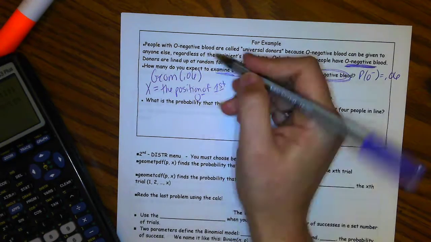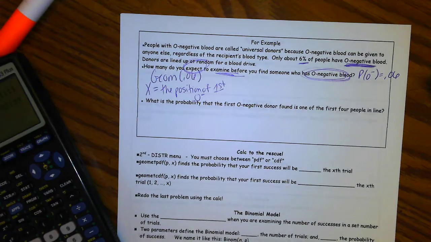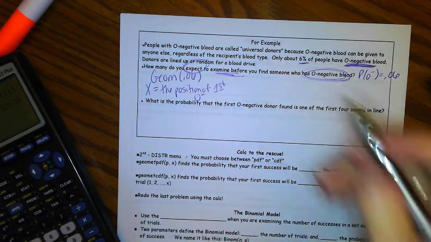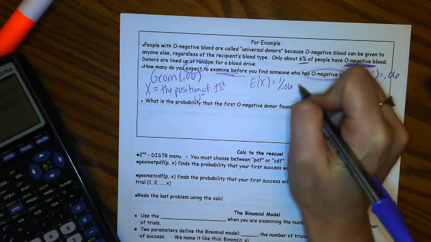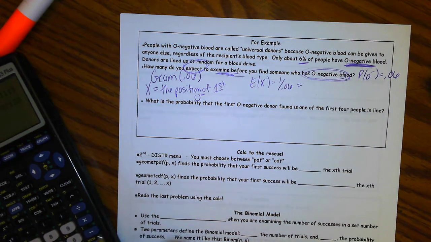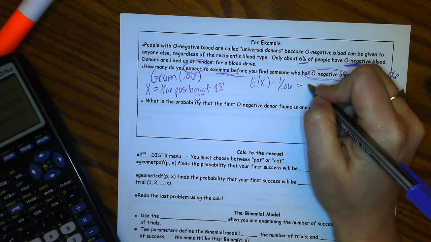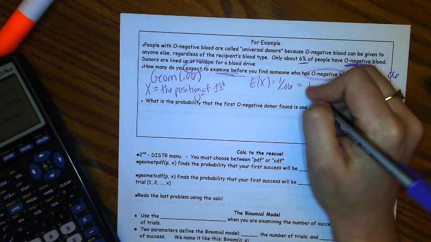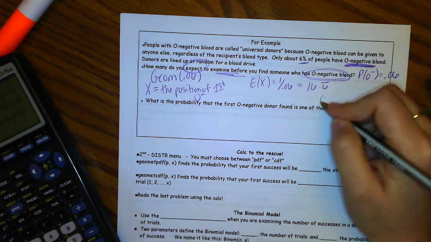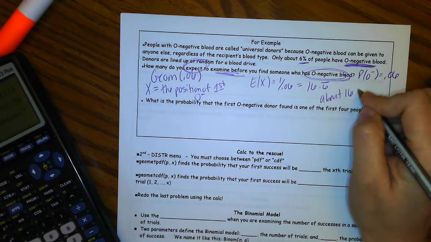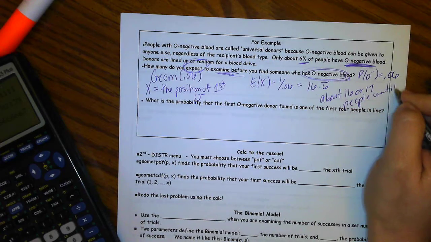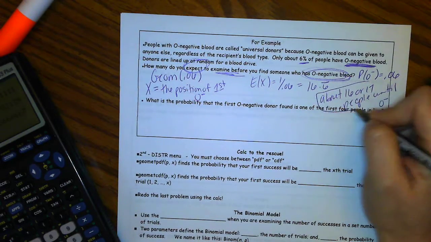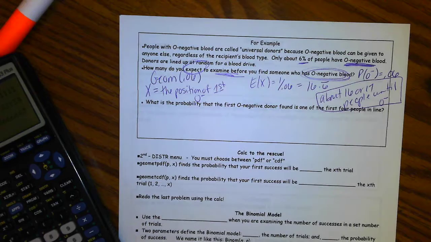This question is an expected value. Where do you expect that value to be? That's the mean, which is 1 over p. I go to my calculator and type that in, and I get about 16.6 repeating. So about 16 or 17 people until an O negative. That's where we would expect the first O negative to fall.